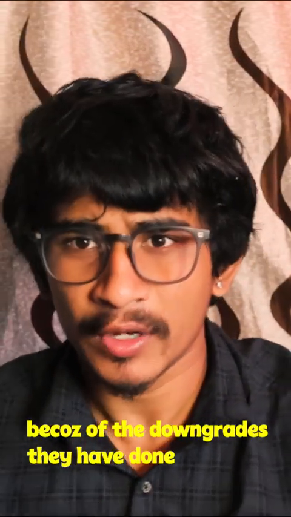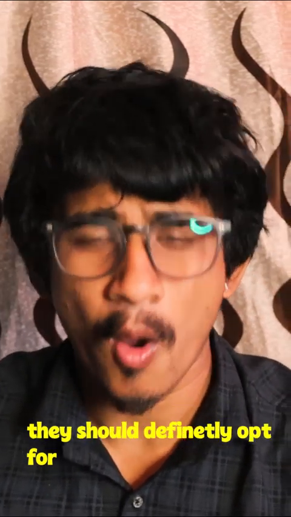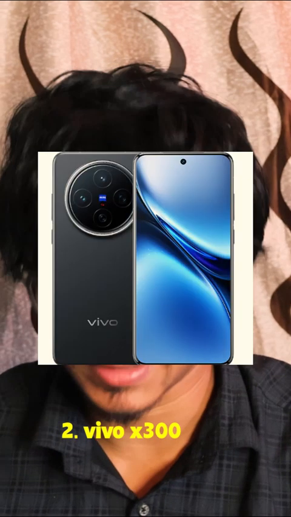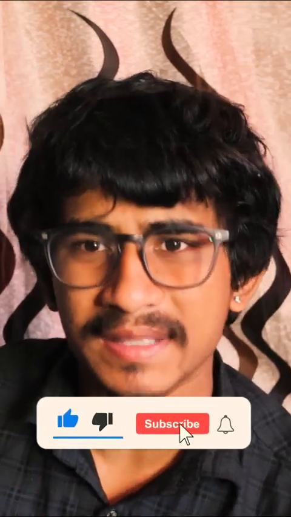If you are looking for an alternative to this smartphone, you should definitely opt for the Oppo Find X7 as well as the Vivo X300. After those launch, see the camera performance and then decide.